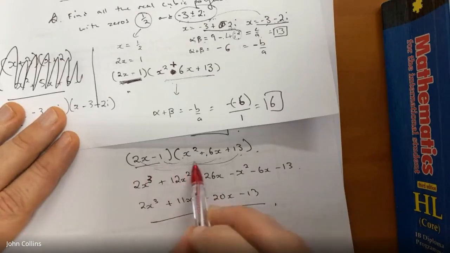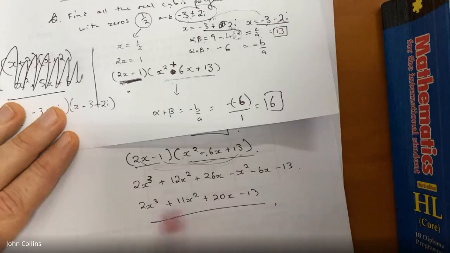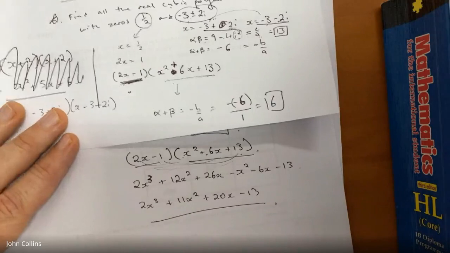So I multiply a linear by a quadratic, I get a cubic. If I multiply a cubic by a linear, I would get a quartic. The next one up, x to the power of 4.